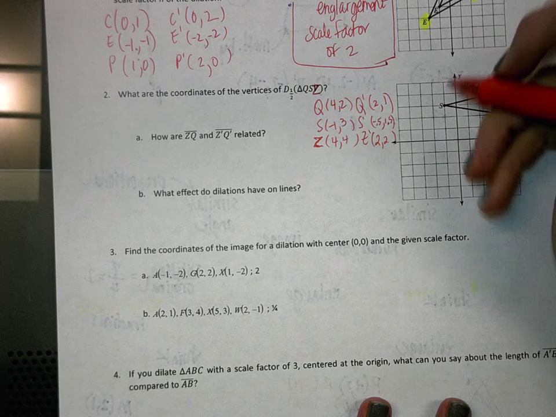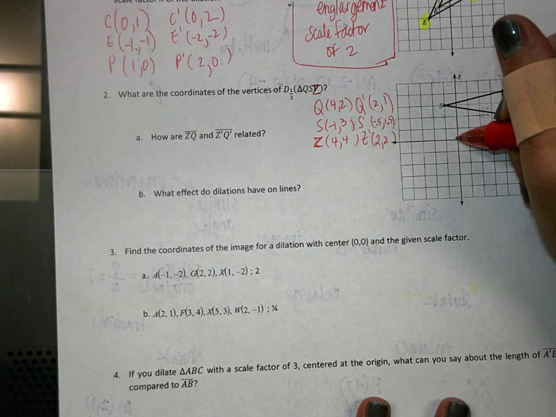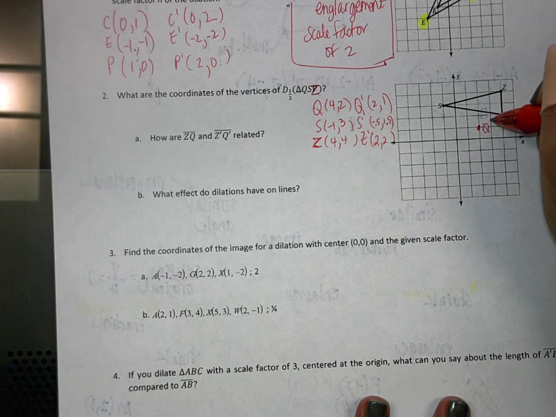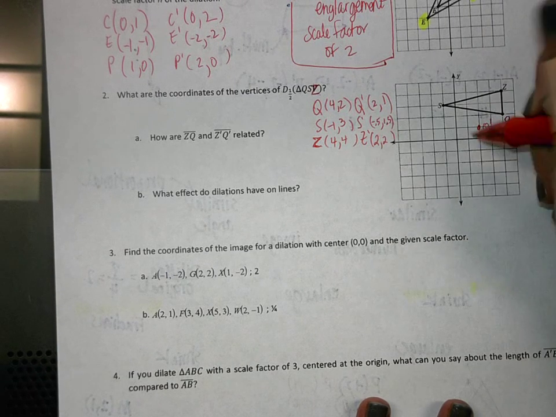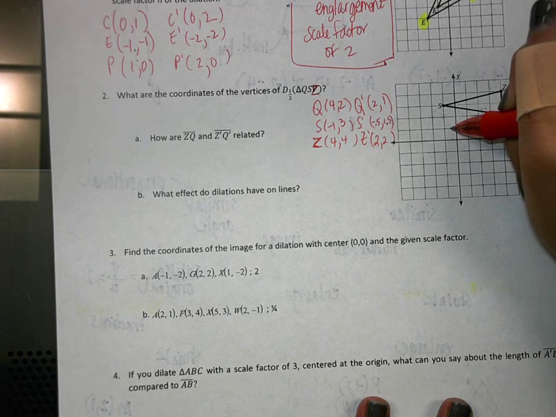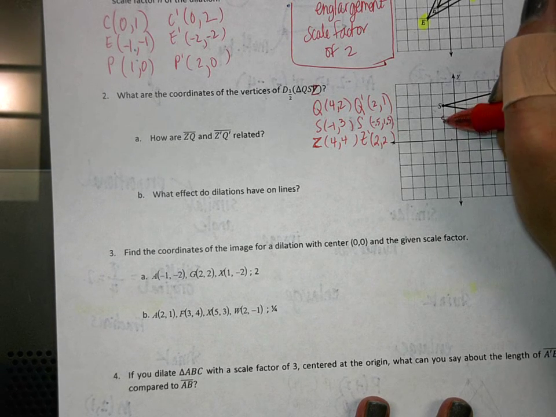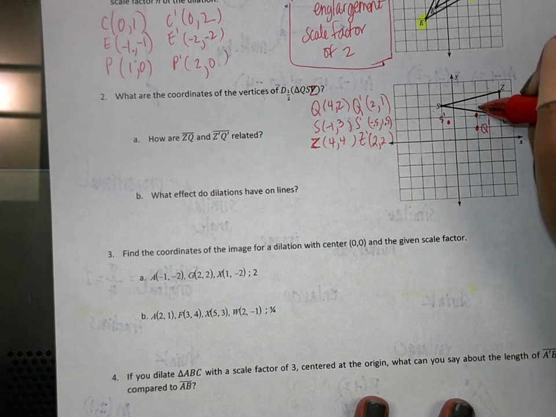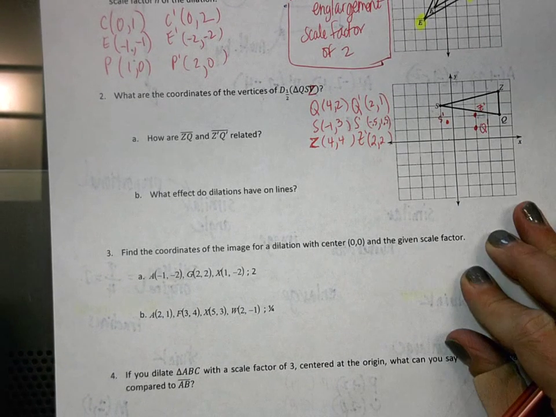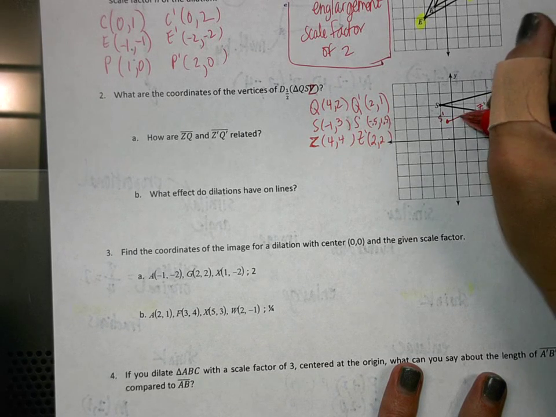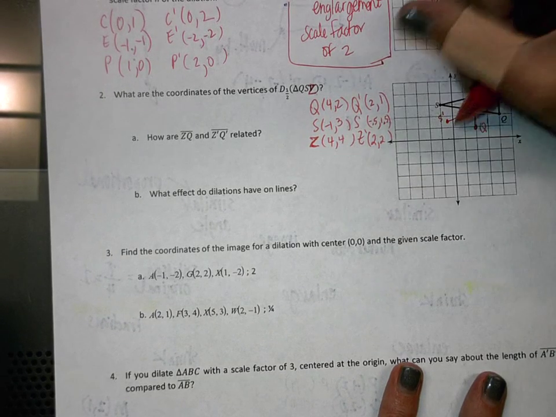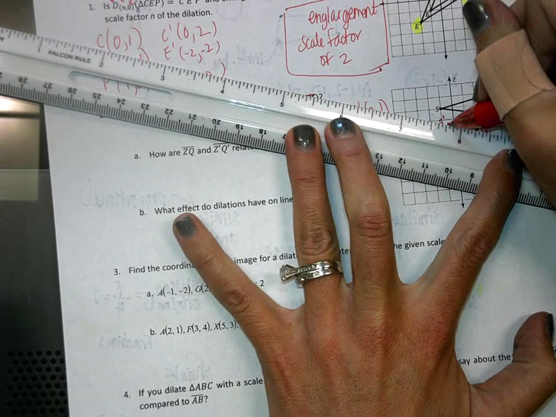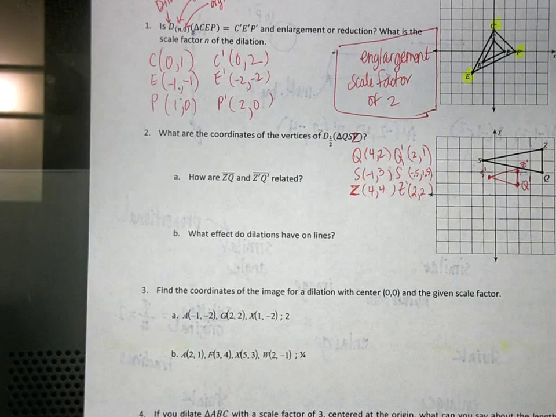So Q prime, I'm going 2 up 1. And we have Q prime. And then we have negative 0.5 and 1.5. So that should be my S prime. And then Z prime is 2 up 2. And we can draw our lines. And you can tell that it has been shrunk, right?